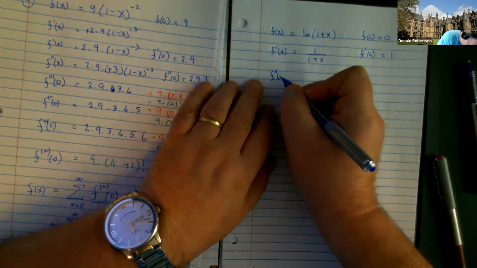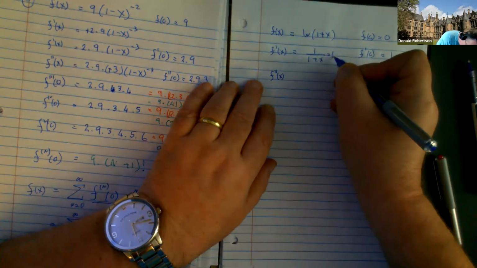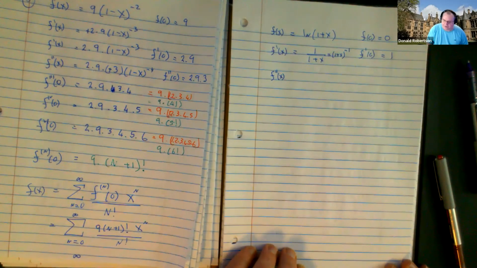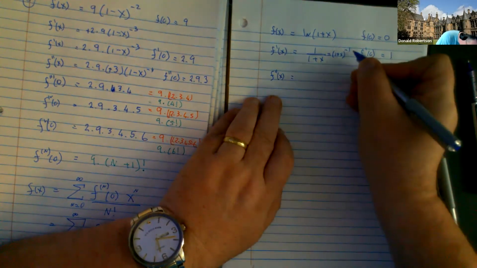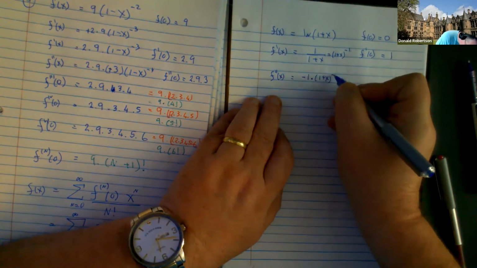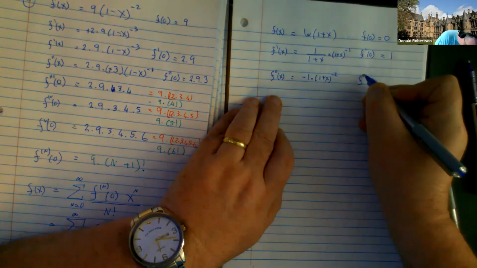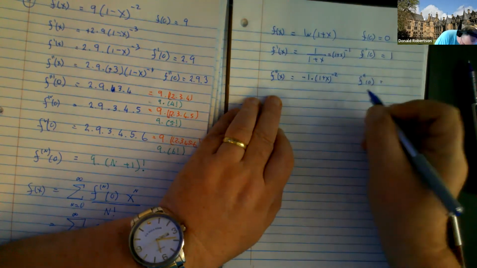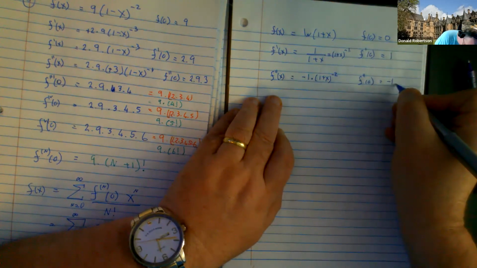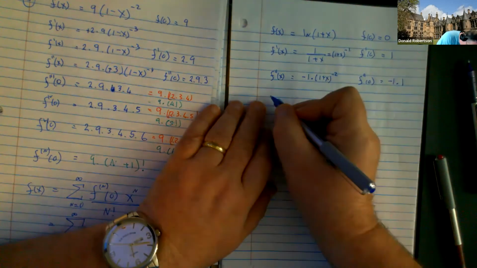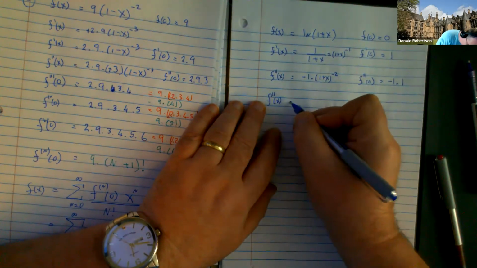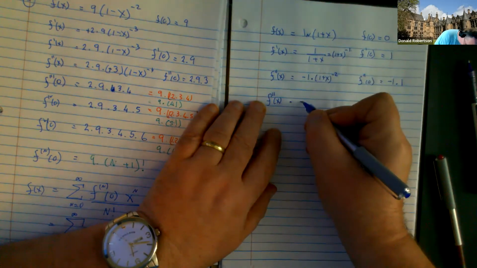If you find the second derivative, you probably should call this part that, just to make it easier to differentiate. So the second derivative is -1 times 1 plus x to the -2, and the second derivative at 0 ends up being -1 times 1. Now if you find the next derivative, the third, you're going to need these two, so it's going to be positive.